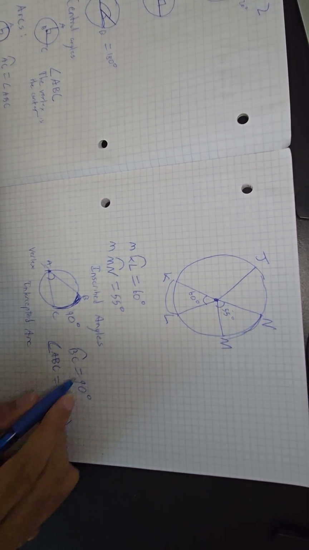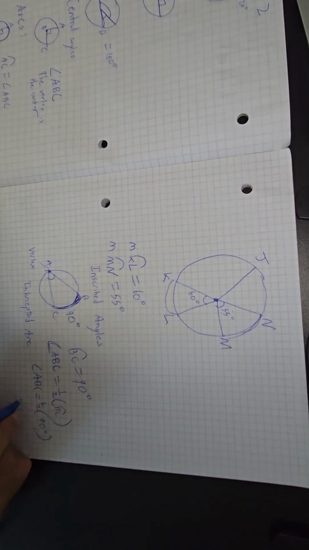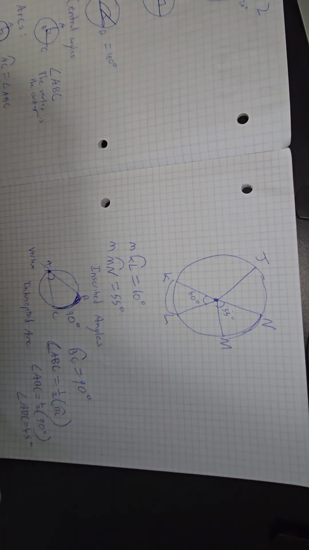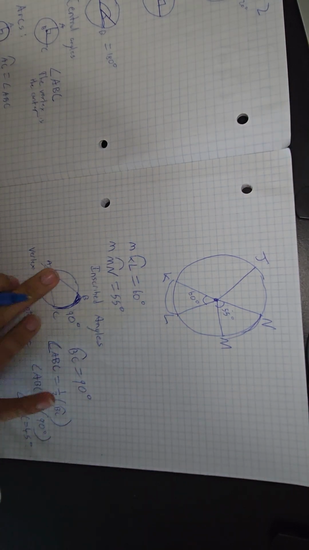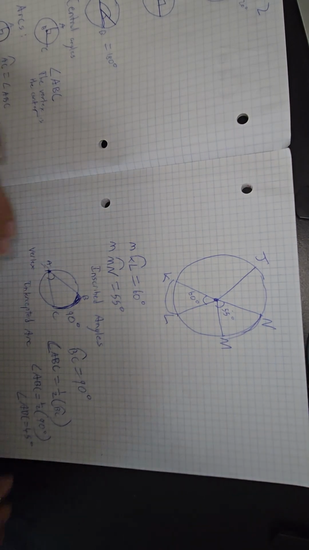We know arc BC is 90, so angle ABC is 1/2 of 90 degrees, which is 45 degrees. The main takeaway is that the arc will always be twice as much as the angle whenever the vertex is on the outermost edge of the circle.